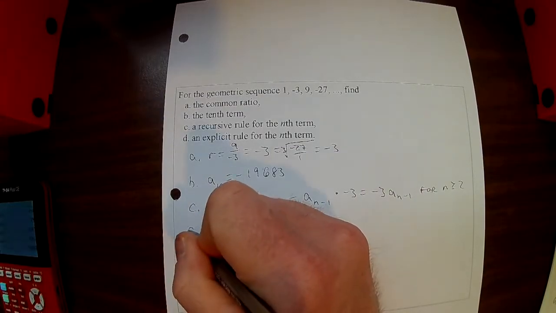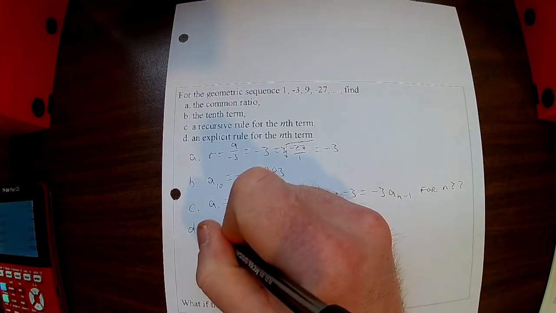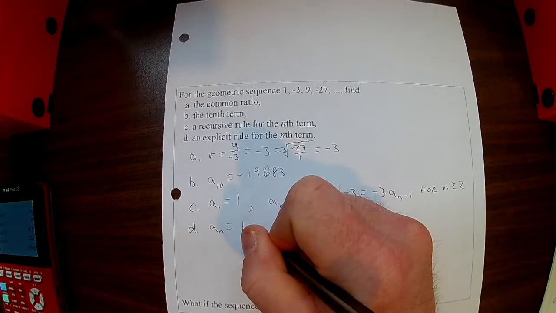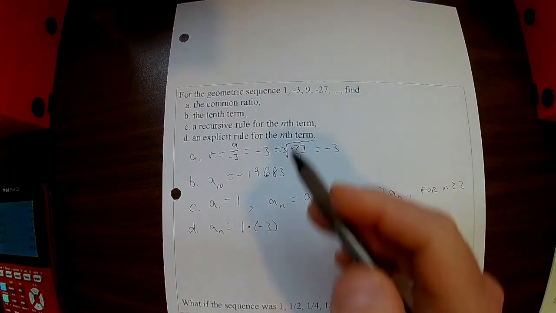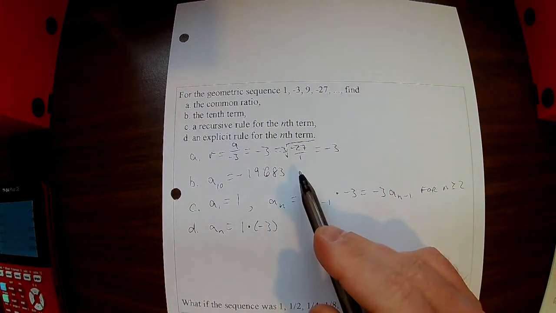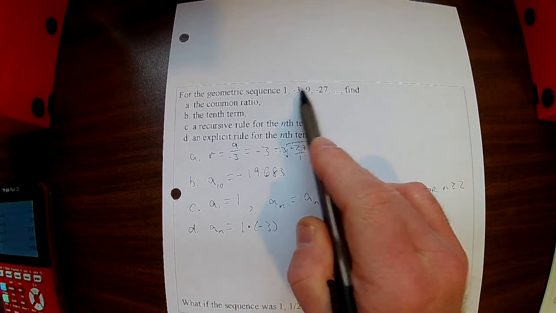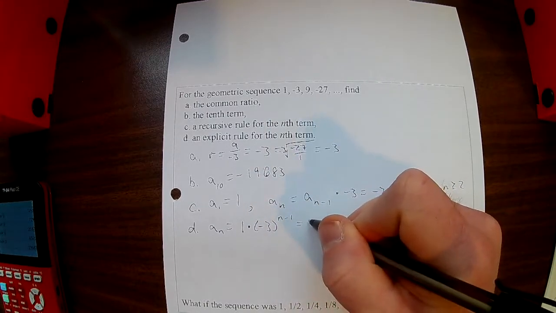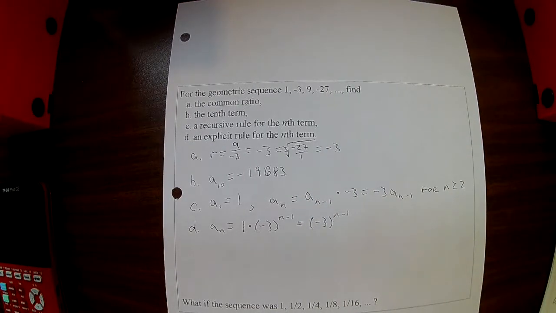All right. For part D, we've actually got repeated multiplication this time around. So for repeated multiplication, what we have to do here is take the first term and multiply by your common ratio to the power of however many times you've multiplied it on. So here, for the second term, we would be multiplying once. Third term, we'd be multiplying twice. So here is where we get that n minus 1. Honestly, I would keep this as negative 3 to the n minus 1. And then you're done. All right, cool.